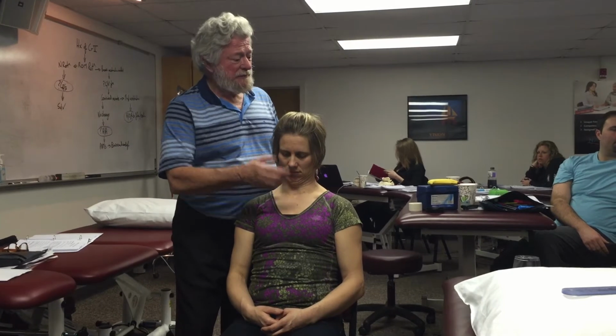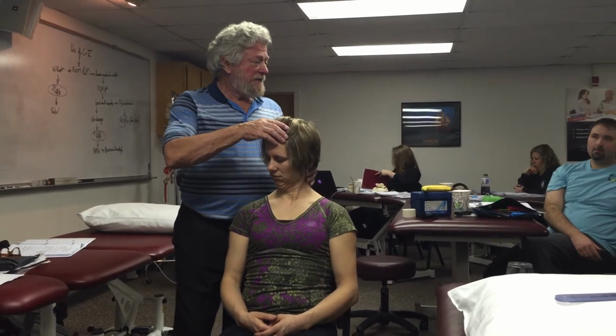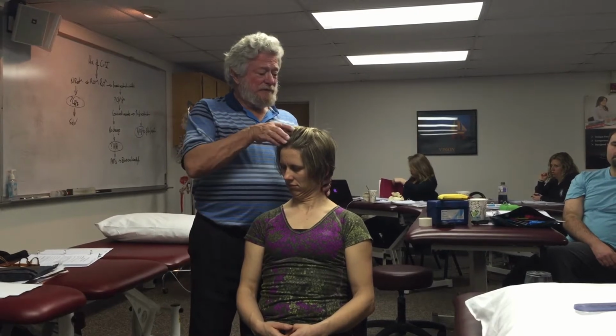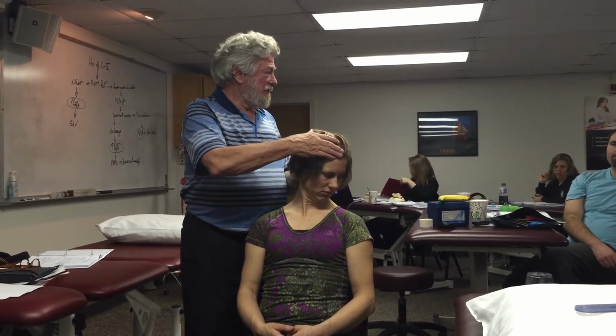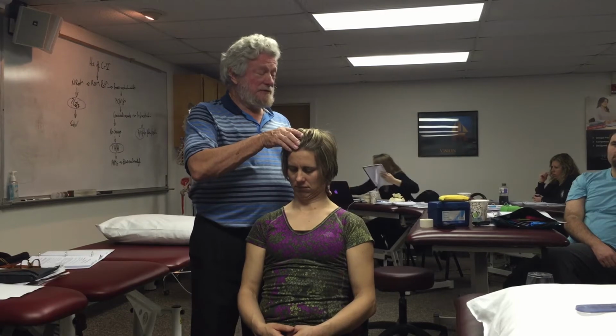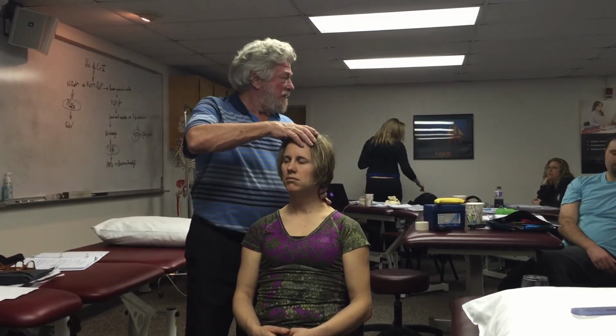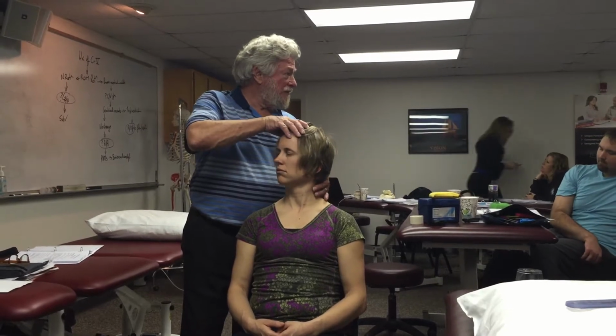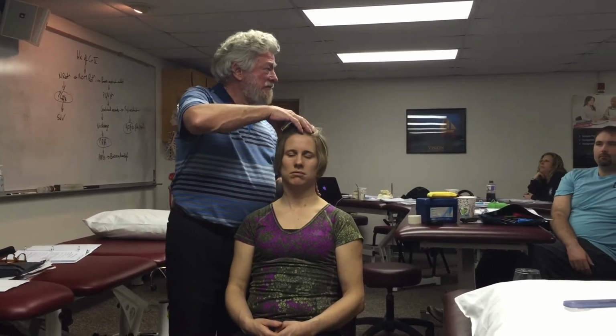So then I ask her to put her chin towards her Adam's apple and turn again. The restriction to the right increases. Restriction to the left remains normal. So the motion to the left remains normal. Then I ask her to poke her chin out. Now the rotation appears normal. So we have been able to increase the restriction of rotation to the right by going into flexion.